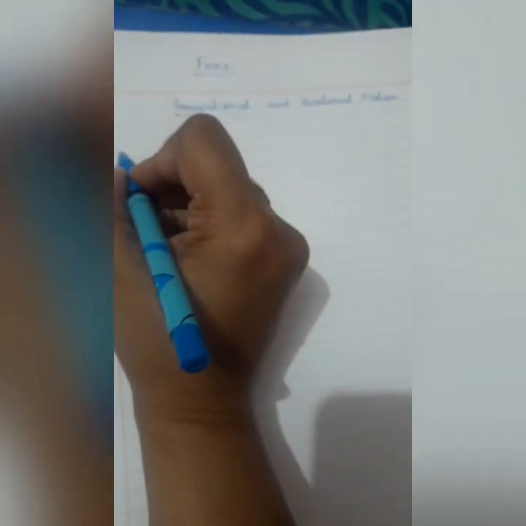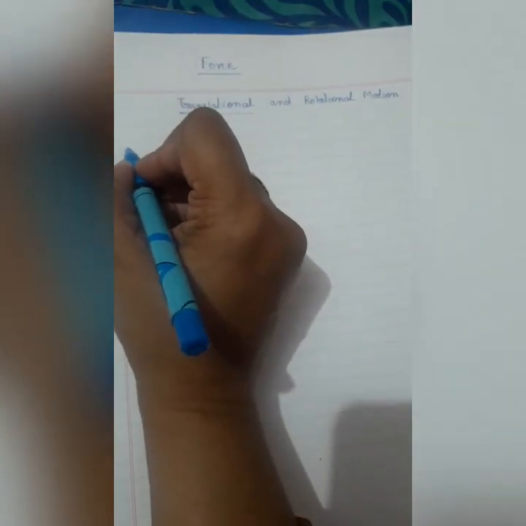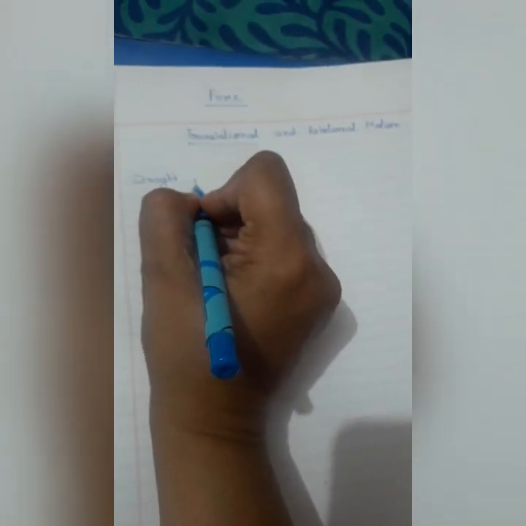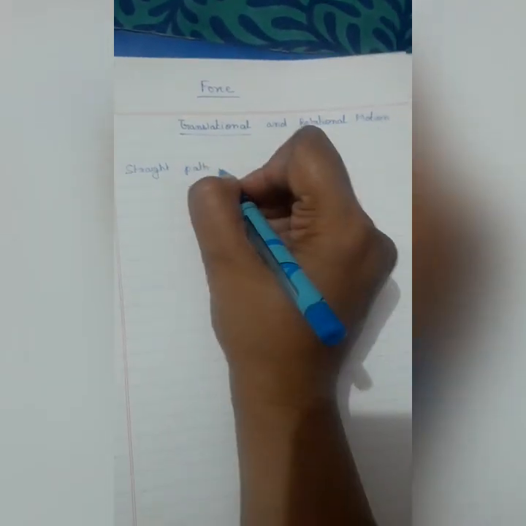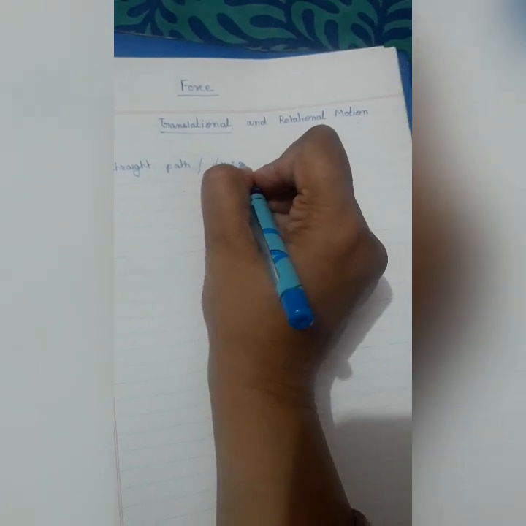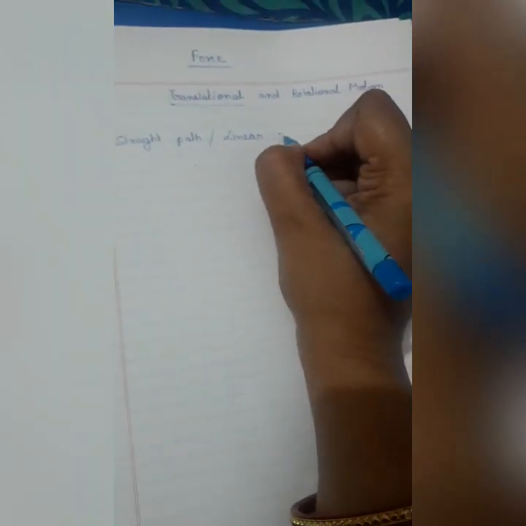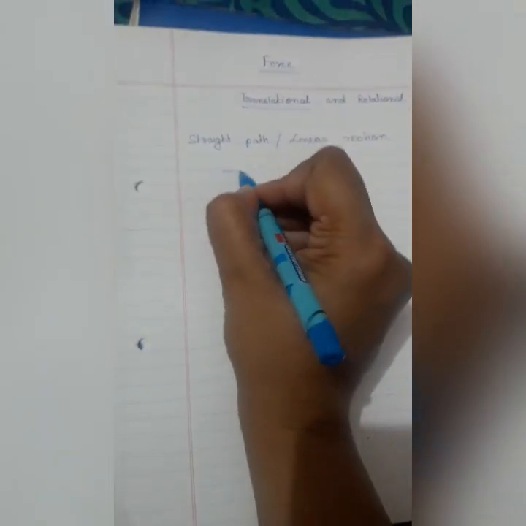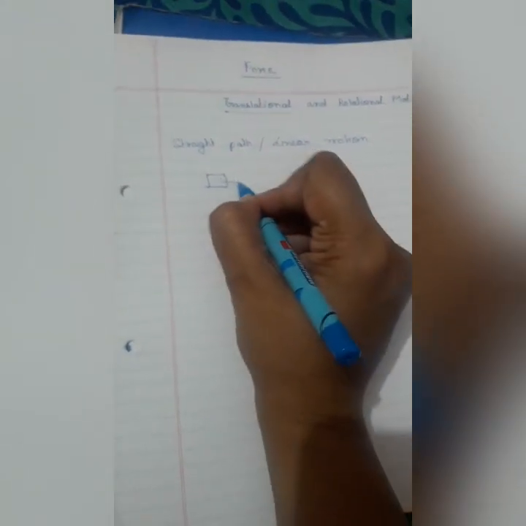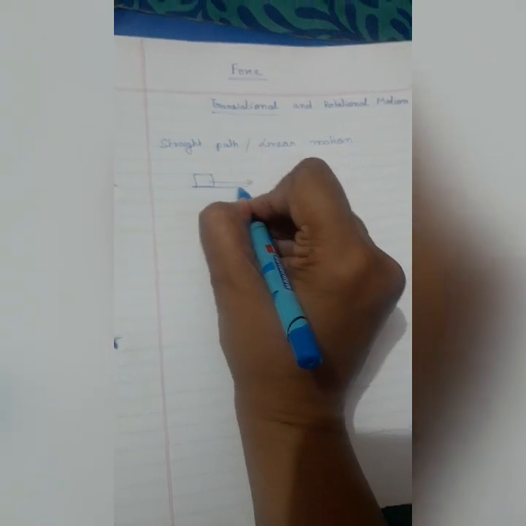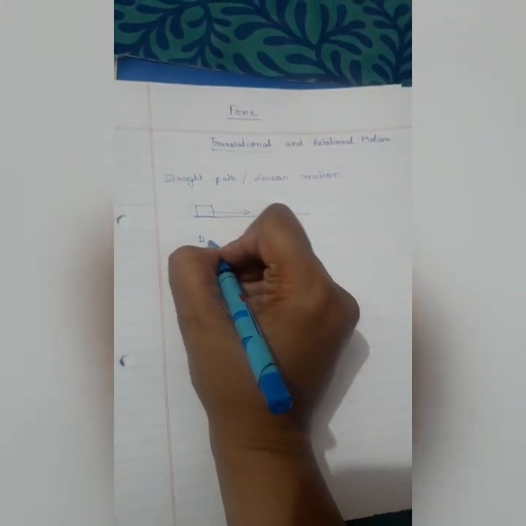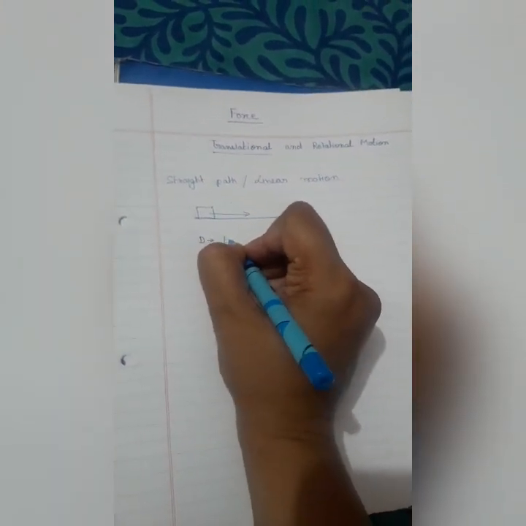When any object is moving along a straight path, we can say the body is in linear motion. When an object is traveling along a straight line, the distance covered by the object is the same in a given time period.